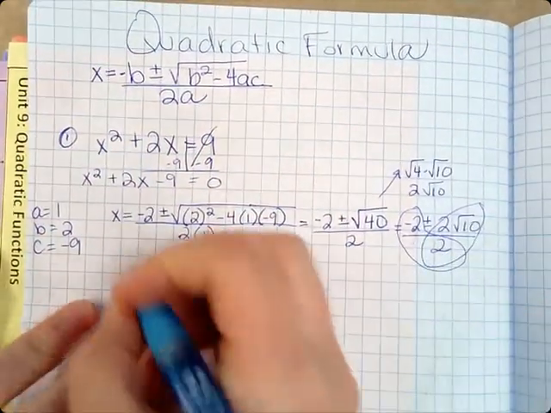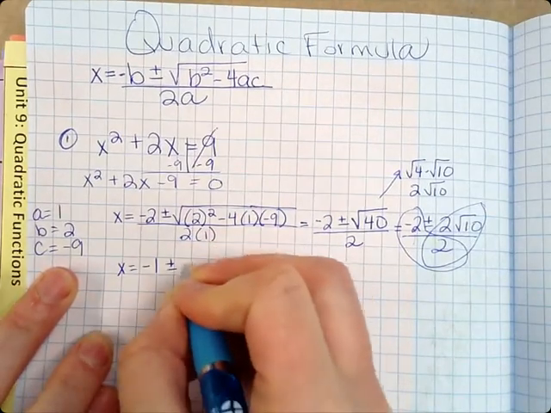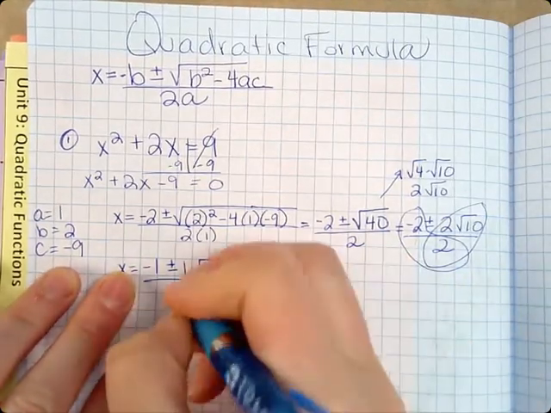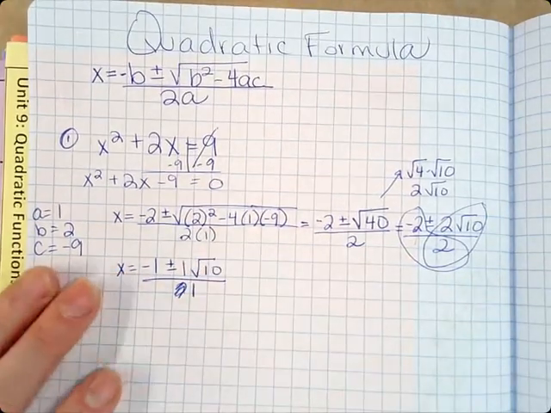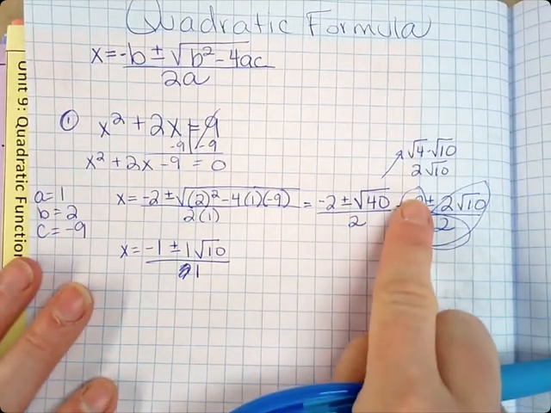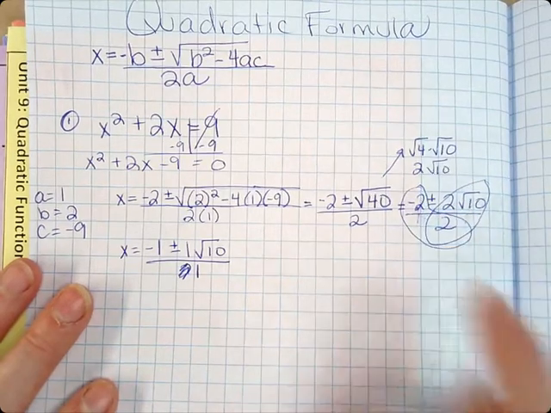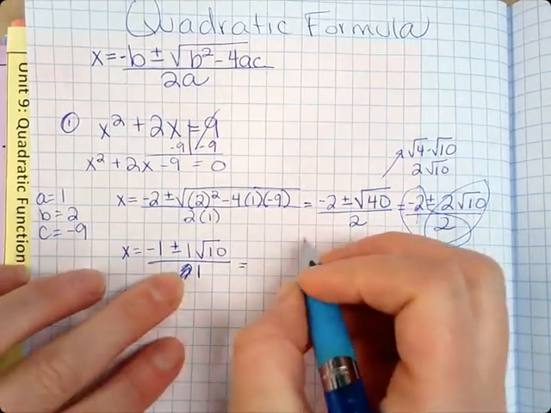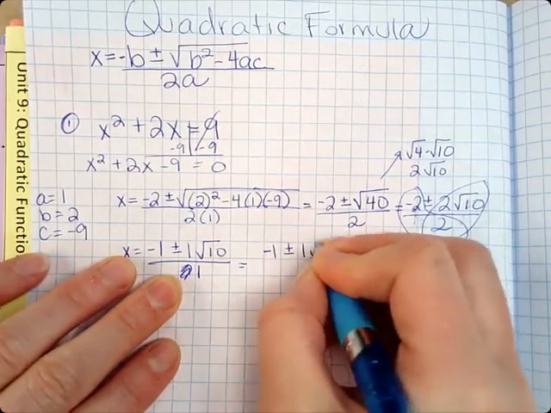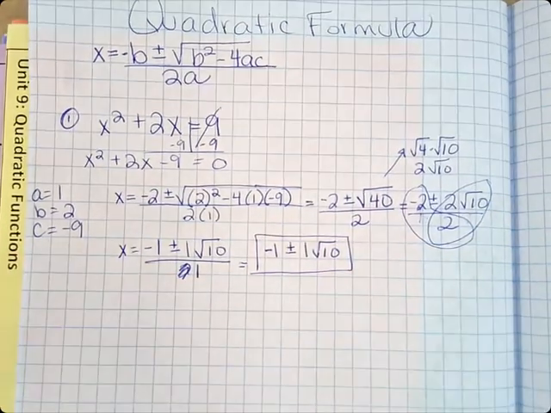So I'd make this x equals negative 1 plus or minus 1 square root of 10 over 1, because you would divide everything by a common divisor of the negative 2, 2, and 2. And then we wouldn't need that 1 on the bottom. It'd be negative 1 plus or minus 1 square root of 10. So that'd be our solution.